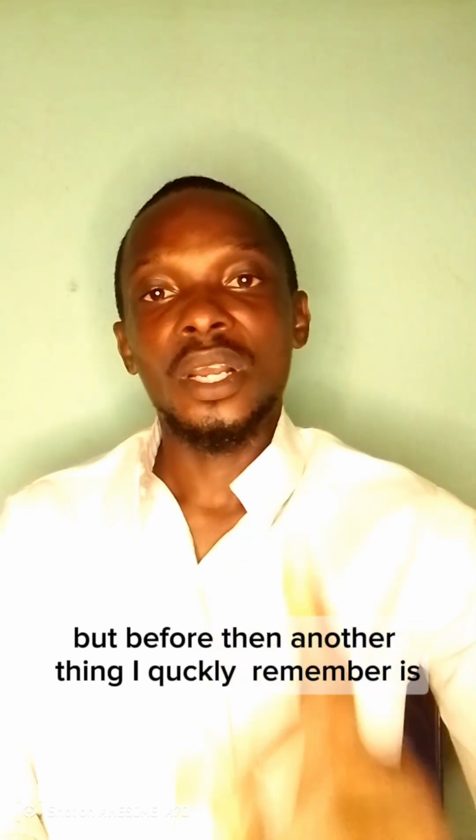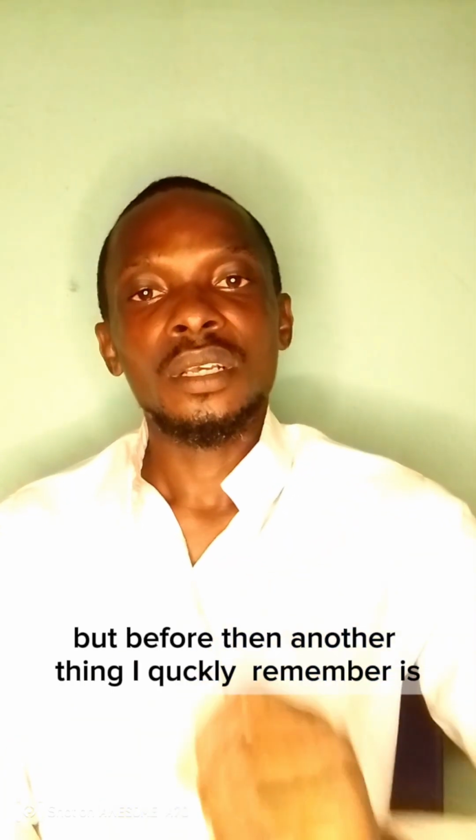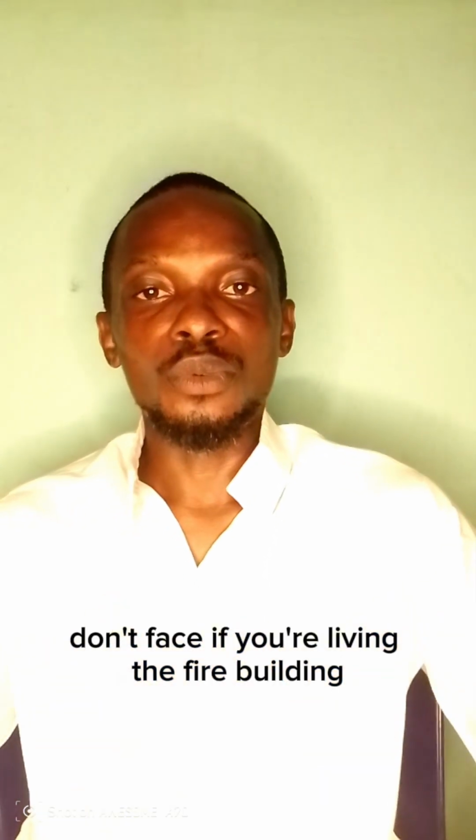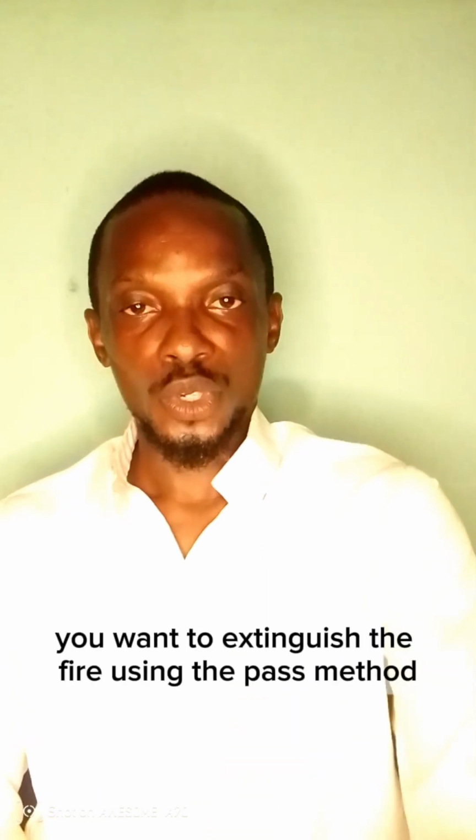Another thing you want to do is extinguish using the PASS method. But before then, another thing I quickly remembered is when you are leaving the fire building, also leave through your back. Don't face away. You evacuate with your back to the exit so that you can easily assess the fire. You are facing the fire while leaving. You are not going to turn your back on a fire while you're leaving the building.